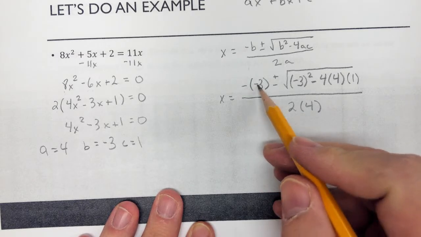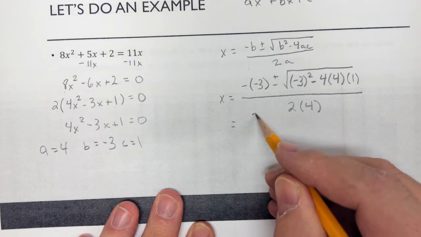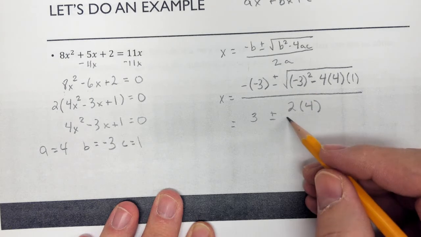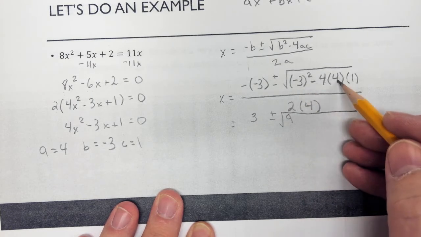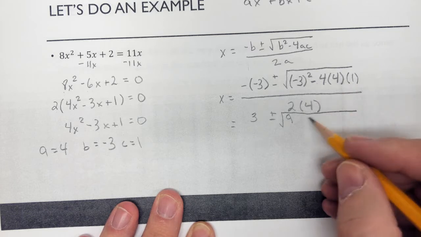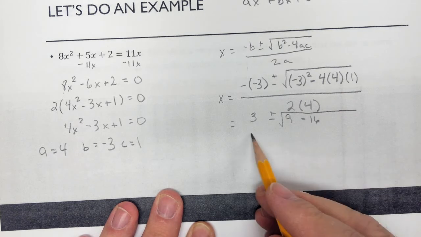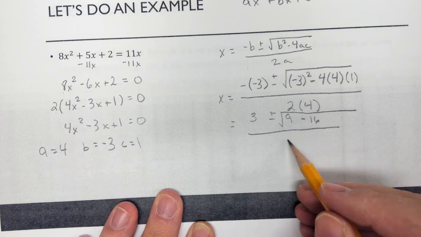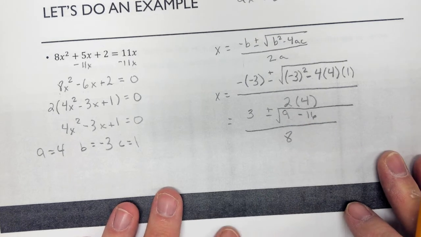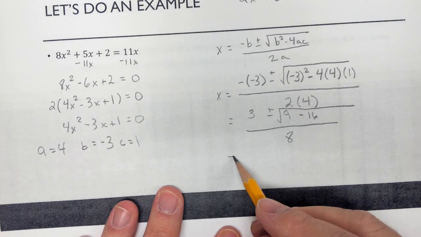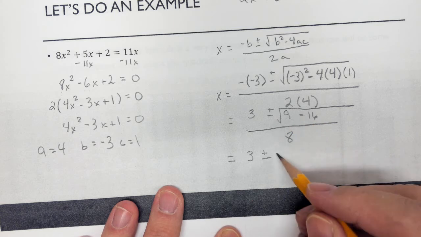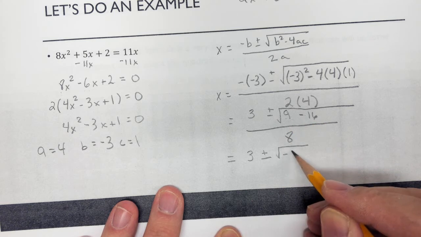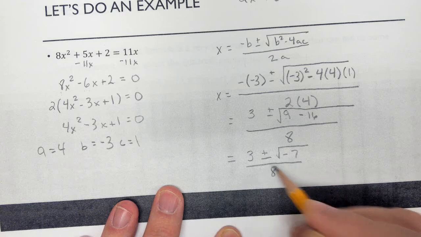Okay. Negative and a negative makes positive 3 plus or minus the square root of 9, minus 4 times 4 is minus 16, times 1 is minus 16, all over 2 times 4, which is 8. Now I'm going to simplify this. I got 3 plus or minus the square root of 9 minus 16, which is negative 7, all over 8.